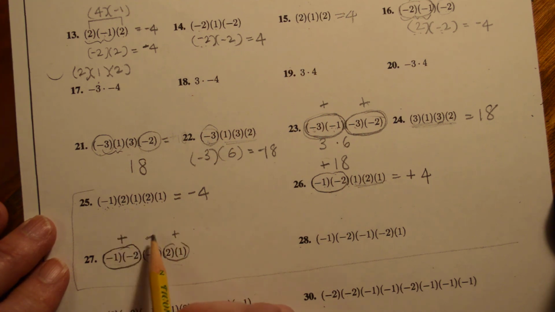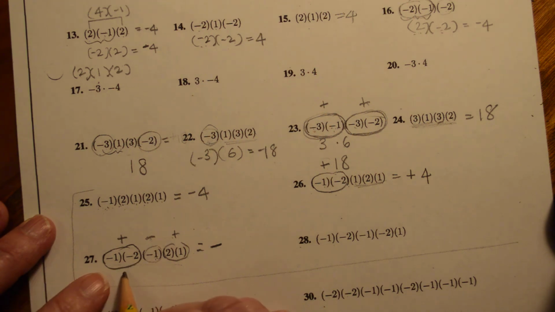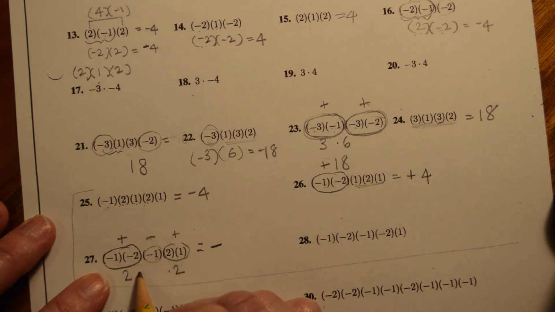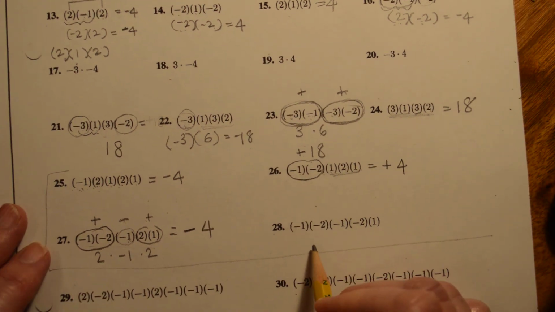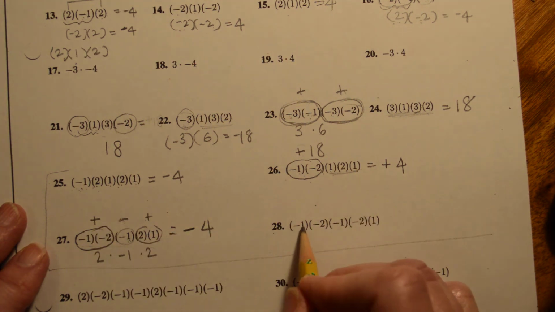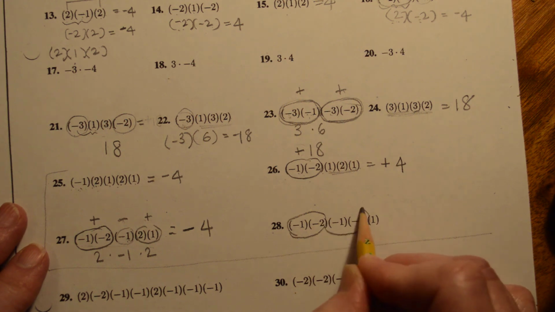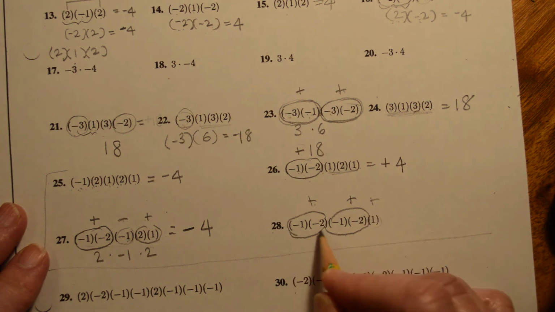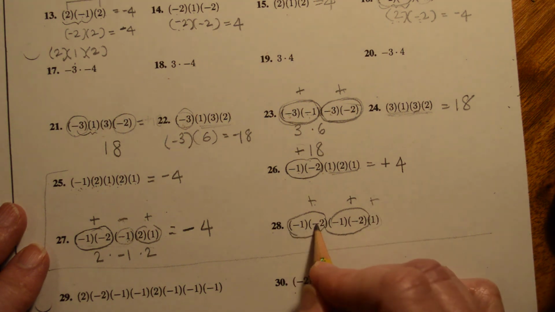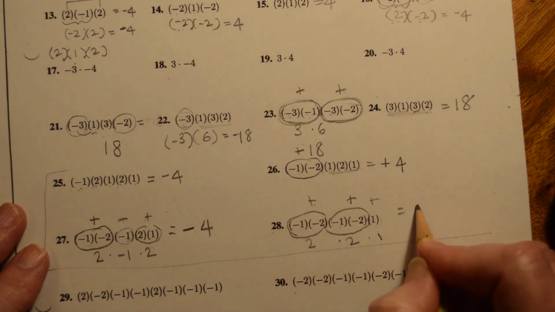This negative is alone. And when we've got just a single negative, positive times positive, we're going to end up with a negative answer. Right, this is going to give us positive 2, this is going to give us positive 2, and this will give us -1. So our answer will be -4. And in this final one of this type, we've got a positive, because we've got a pair of negatives, another pair of negatives. So positive, positive, and then that 1 is positive, all positives. 1 times 2 is 2, times 1, or actually we could think 2, 2, and 1. This is going to give us another 4.